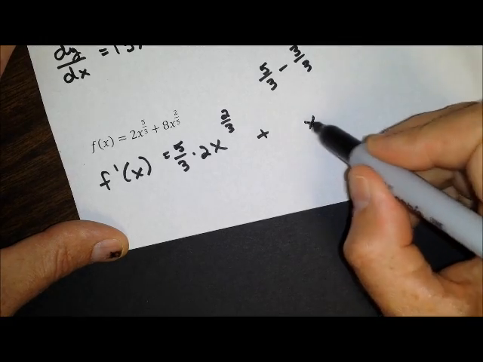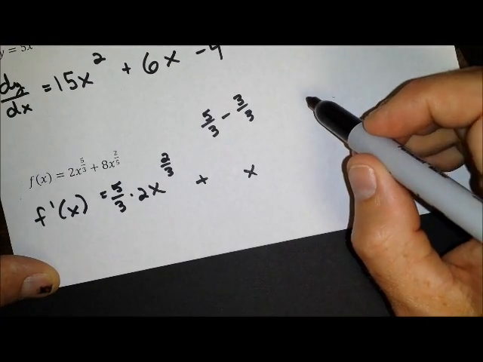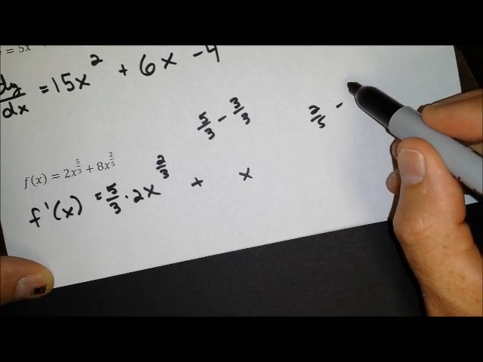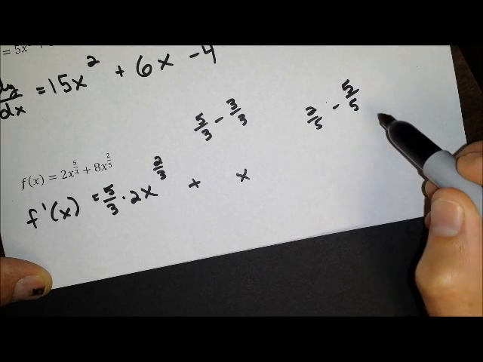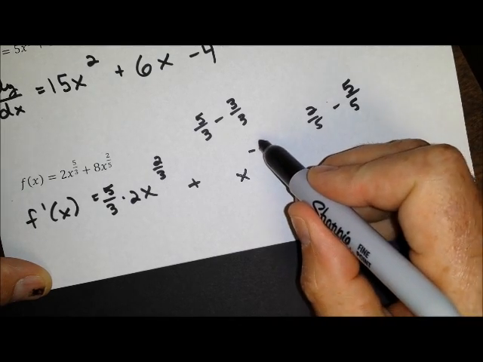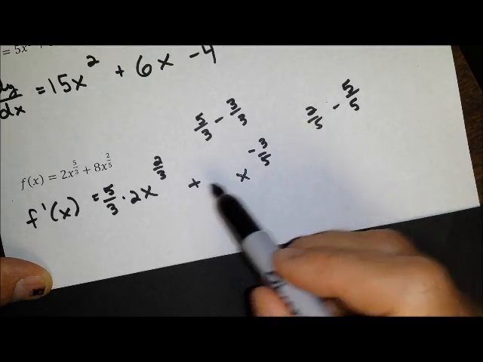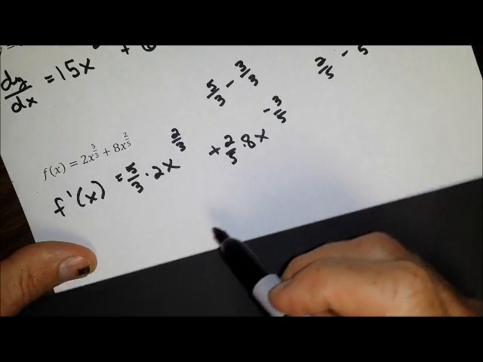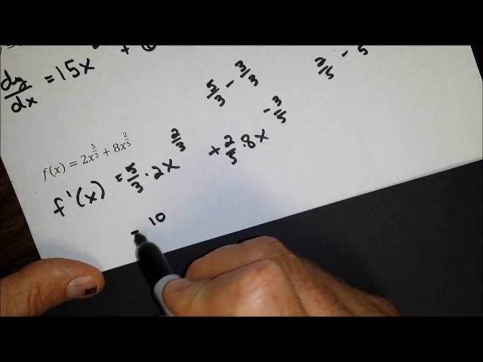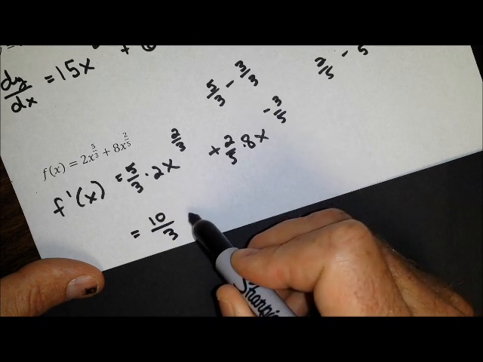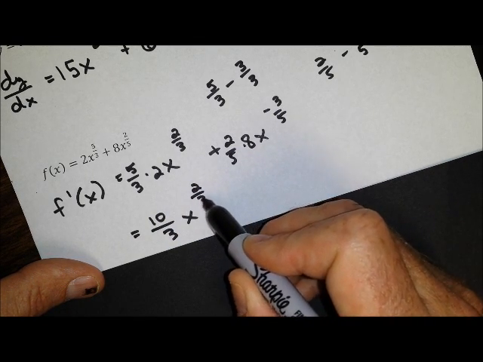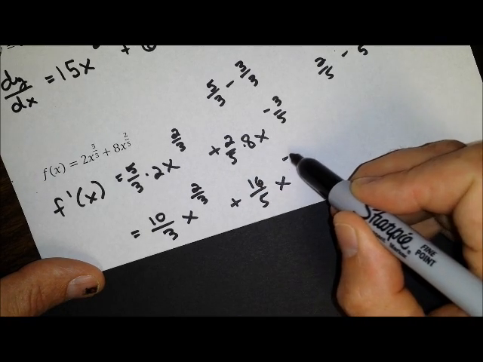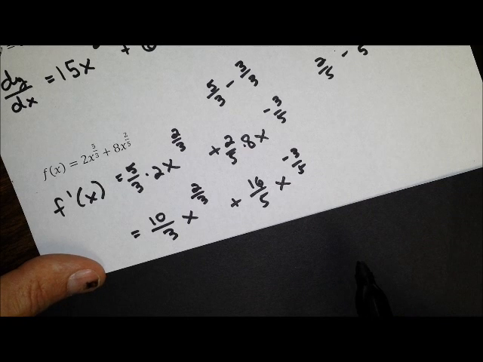Plus, now we need to drop the exponent 2/5 by 1 degree, which gives us negative 3/5. And we need to bring the original exponent out as a multiplier. And as we simplify, we'll see that the first derivative is 10/3 x to the 2/3 power plus 16/5 x to the negative 3/5 power. And there's a few examples for you.